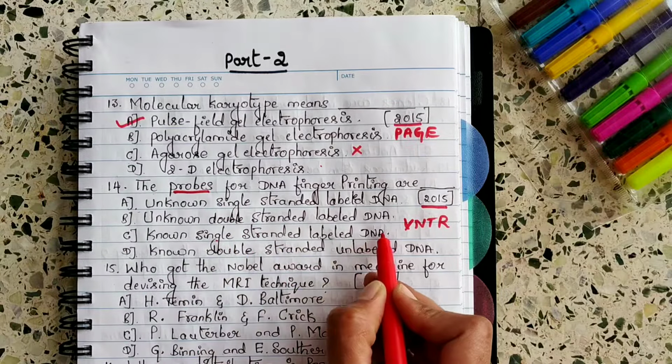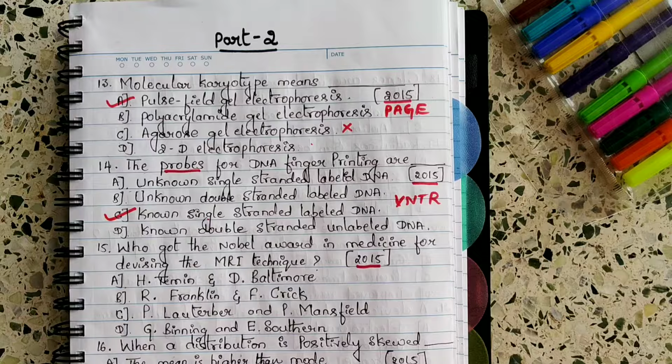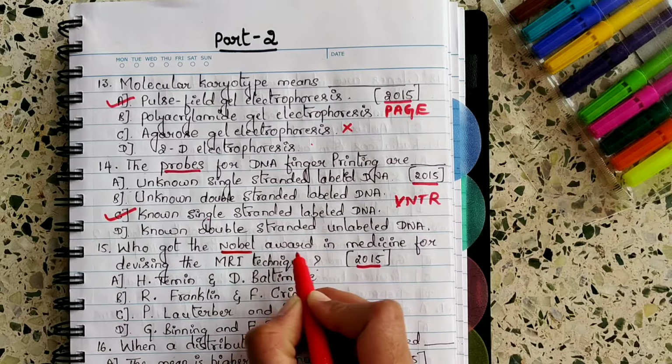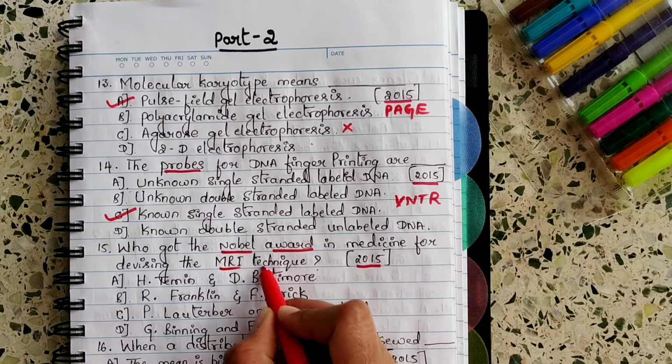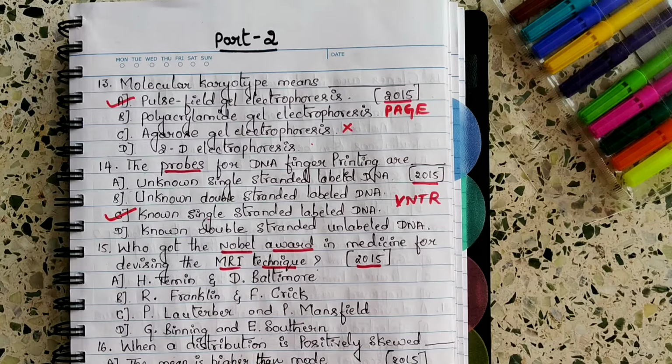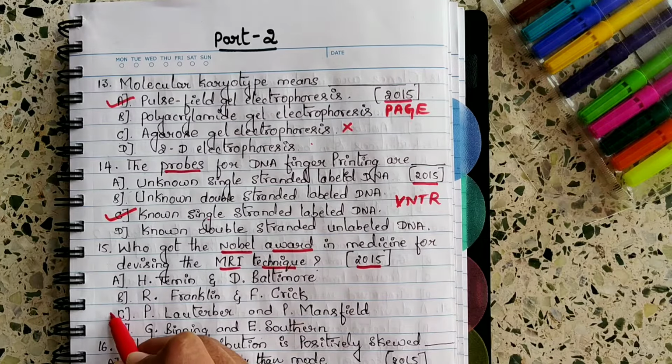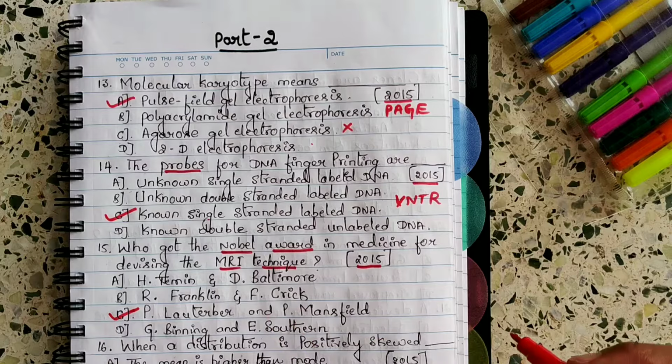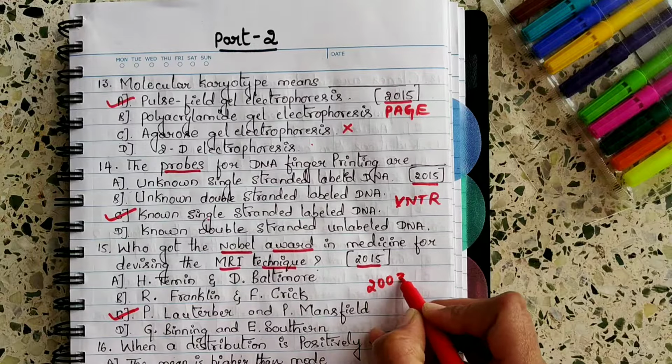If you know who invented this MRI technique, you just need to know the scientist names, and you are going to get the marks for this. The persons who were awarded the Nobel Award in Medicine for devising this MRI technique, that is option C, is the correct one. These two scientists invented this MRI technique, and they were awarded the Nobel Award in the year 2003.